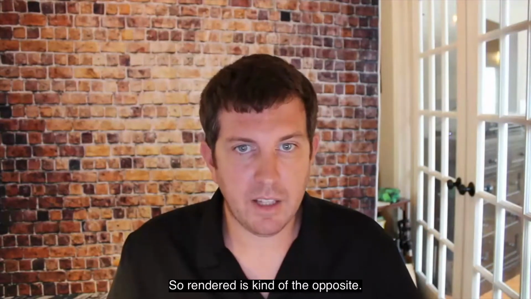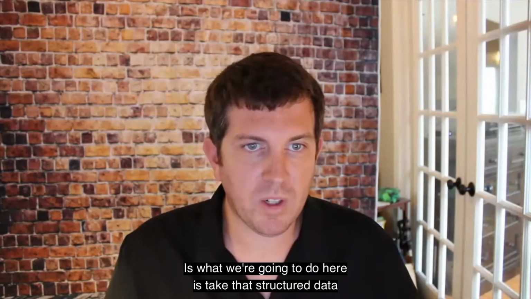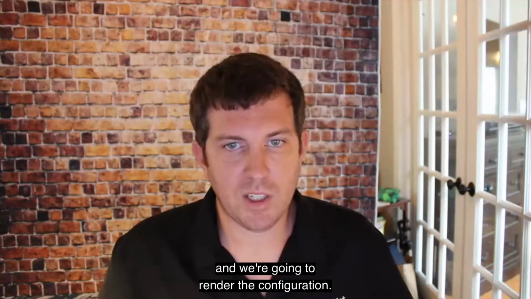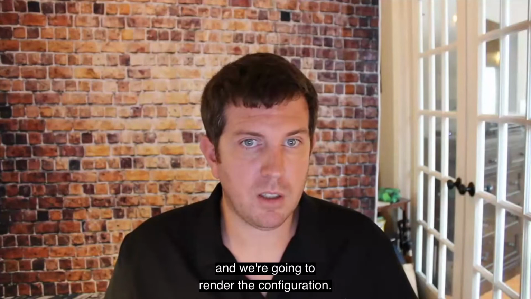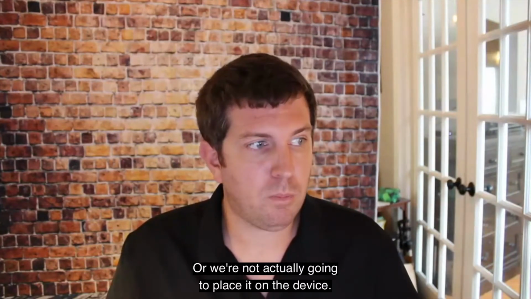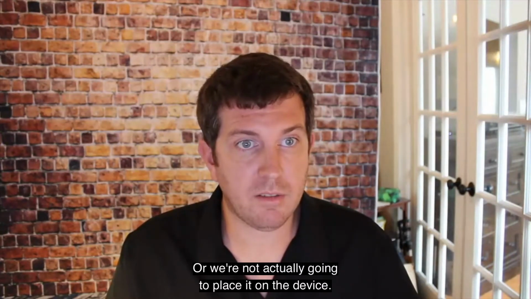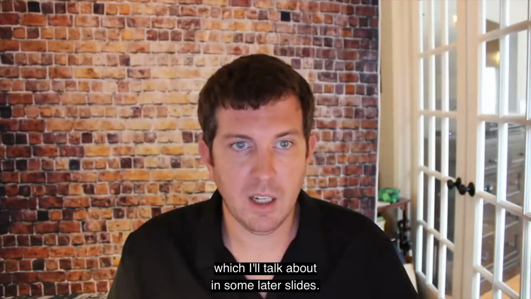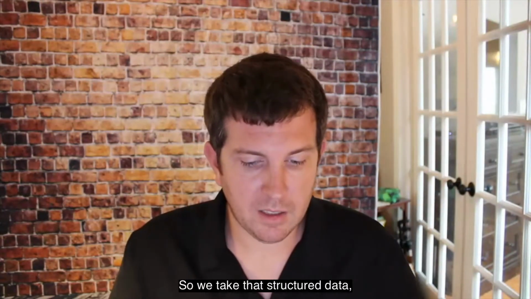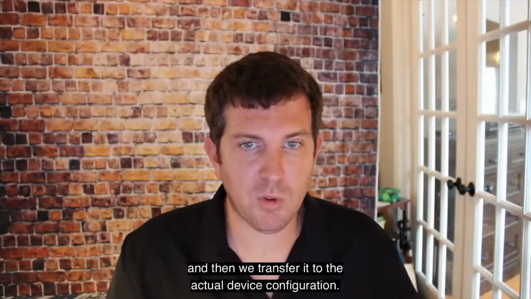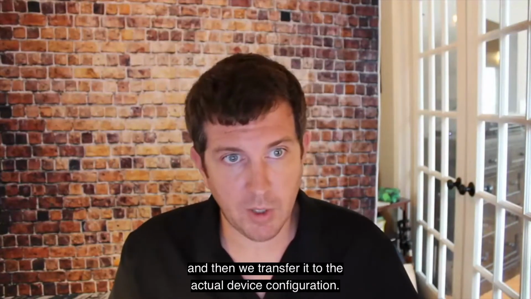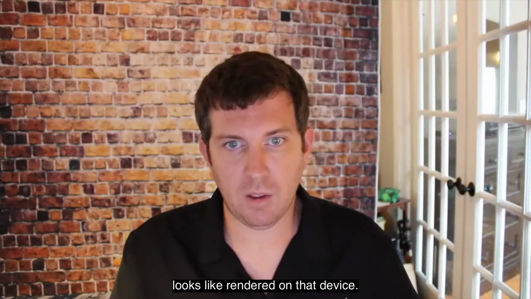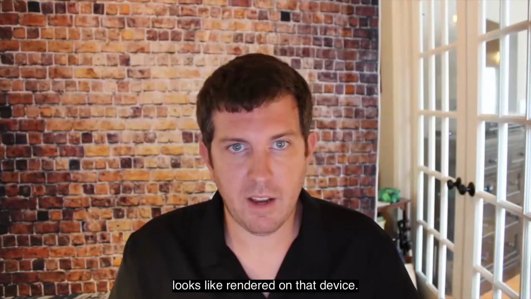So rendered is kind of the opposite. What we're going to do here is take that structured data and render the configuration, but we're not actually going to place it on the device. That's going to be more config management, which I'll talk about in some later slides. So we take that structured data and transfer it to the actual device configuration. It's the exact opposite. It's going to tell us what it looks like rendered on that device.